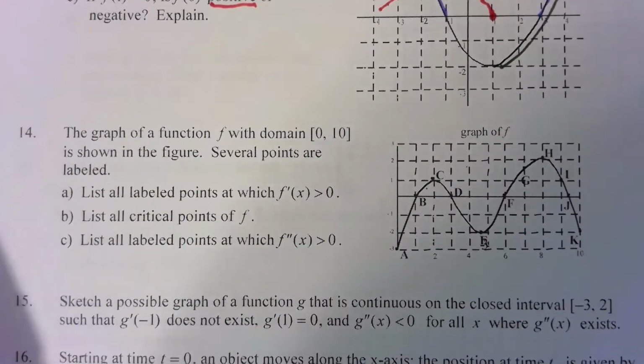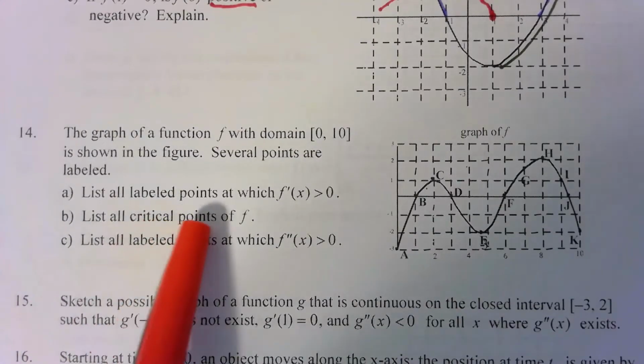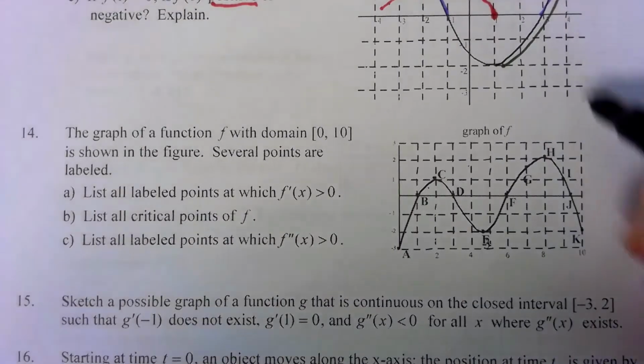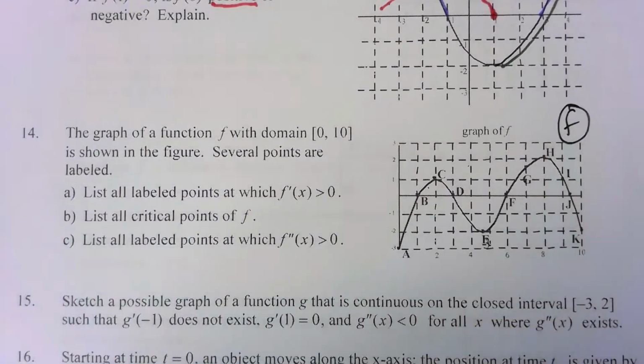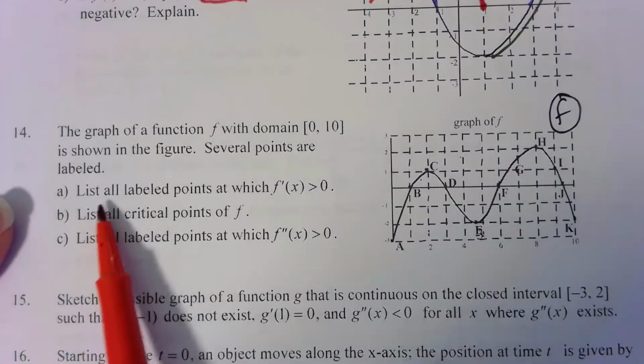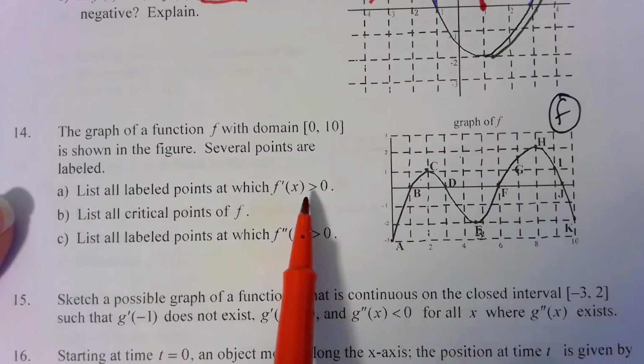Anyway, the graph of the function f from 0 to 10 is shown. Several points are labeled. A, list all labeled points for which the derivative is positive. So again, I'm looking at the graph of f, and I want to answer some questions maybe about the derivative or the second derivative. So, list all labeled points for which the derivative is positive.